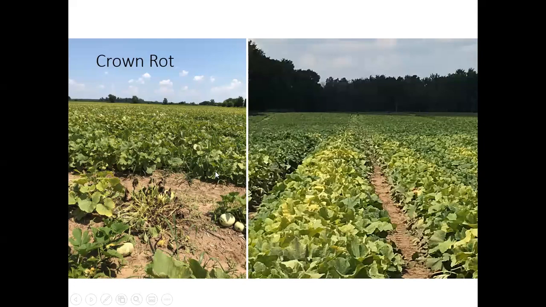So this is the crown rot phase, and you can see it's taken out the entire crown there, and you've got the plants initially wilted and then they just turn necrotic. And the overall yellowing of the crop there. This was taken the first little bit of July. This should have been dark, vibrant green, actively growing. And instead, those plants were going downhill really fast.